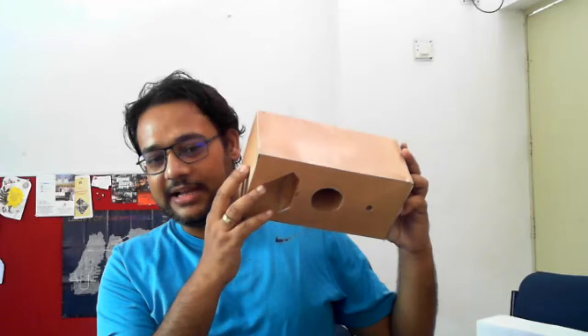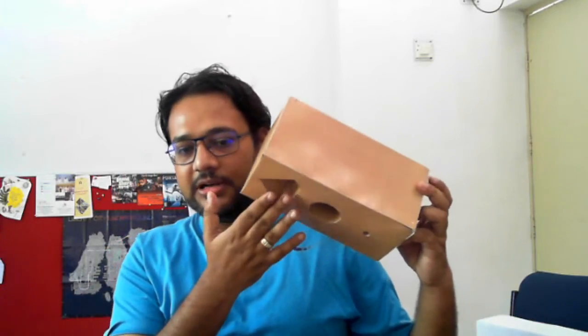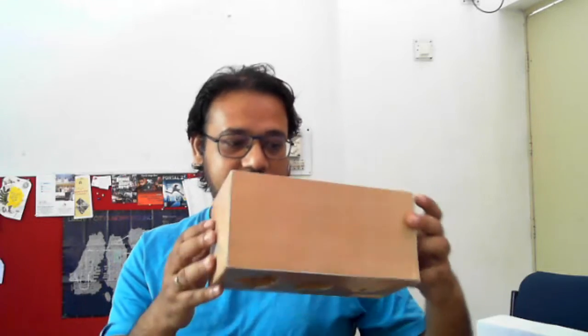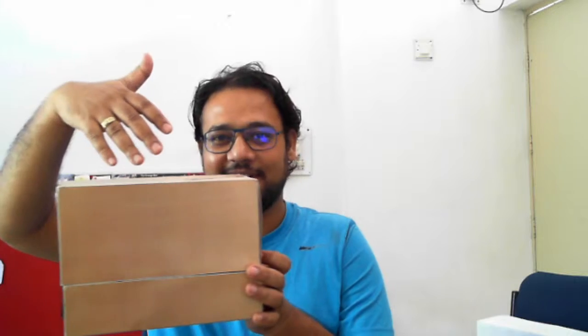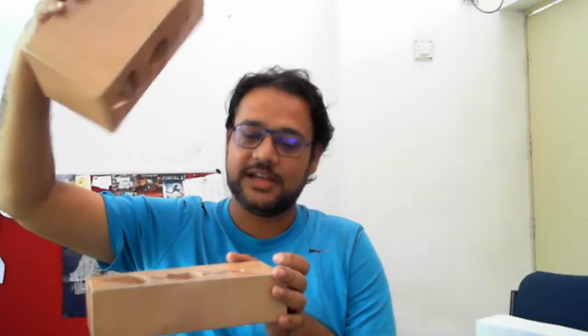So this is exactly how it looks like. It's a very simple kind of casting setup for, let's say, you want to cast a diamond. You would put these two together, and now if you pour metal, not on this, this is paper, it will flow into that shape and take the shape of the diamond. So that's the idea.